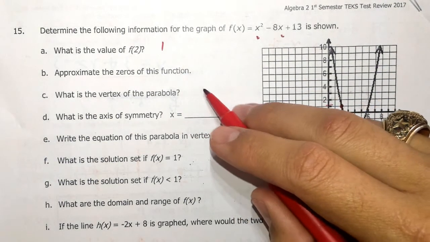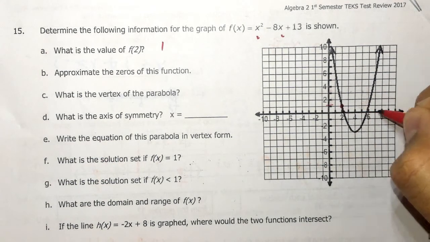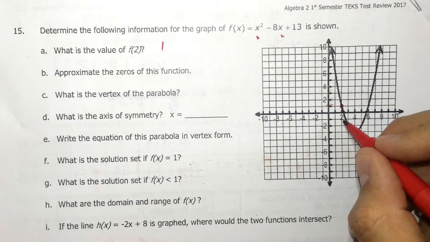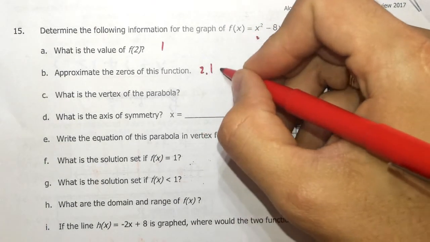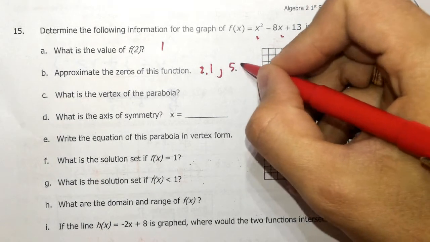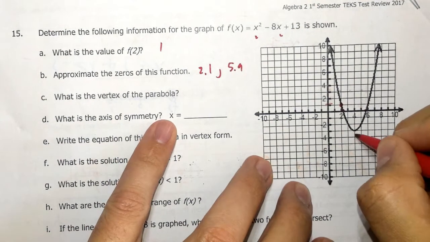It says approximate the zeros of this function. Zeros are here and here where they cross the x-axis. This one's pretty close to 2, so let's just say 2.1. And this one's close to 6, a little bit less, so let's just say 5.9. Close enough for me. It says, what is the vertex?